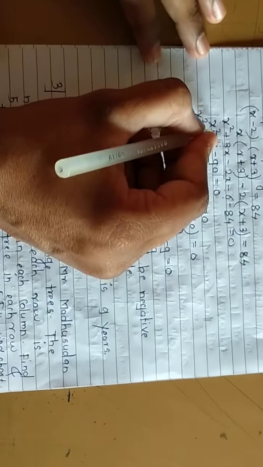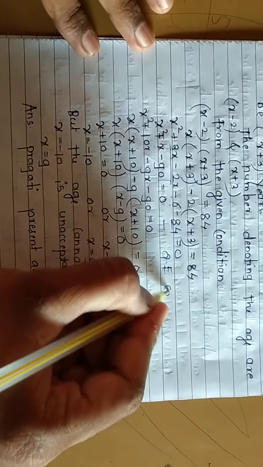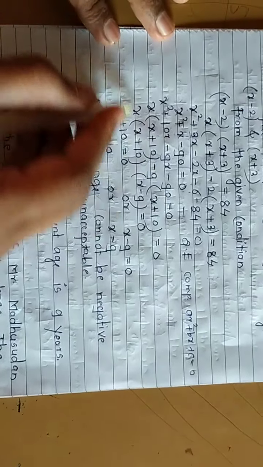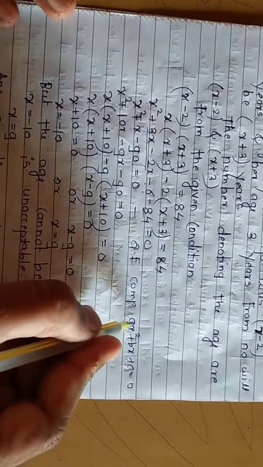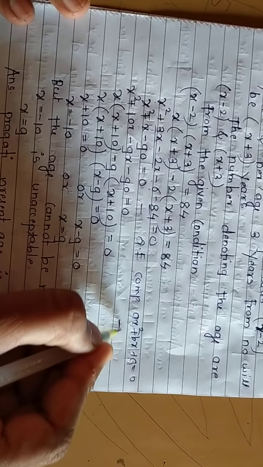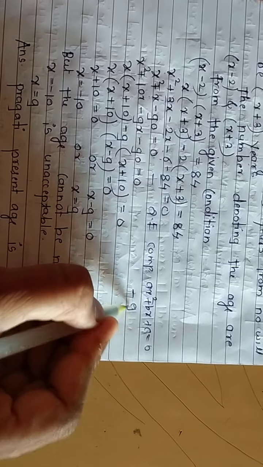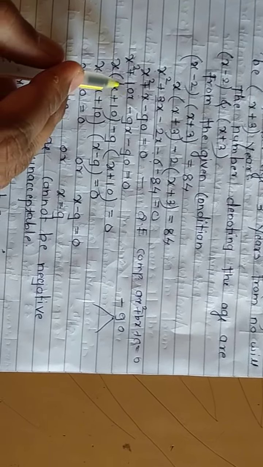Okay, students. So we got the equation x square plus x minus 90, which obviously is a quadratic equation. Comparing with ax square plus bx plus c is equal to 0, the higher degree is 2. So we have to use the factorization method to solve this. So students, we need two numbers whose multiplication is 1 into 90, minus 90, so the multiplication is minus 90, and the sum is 1. Okay, so we got the two numbers.